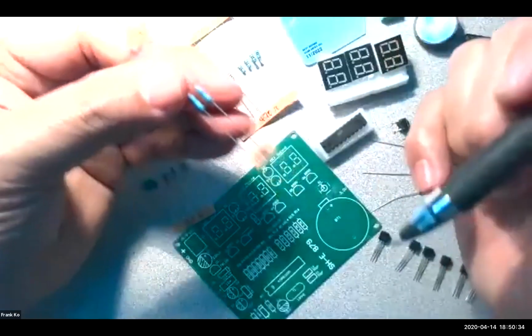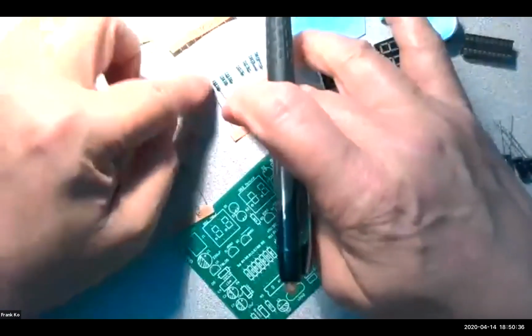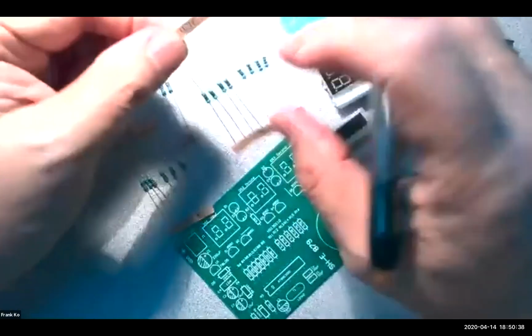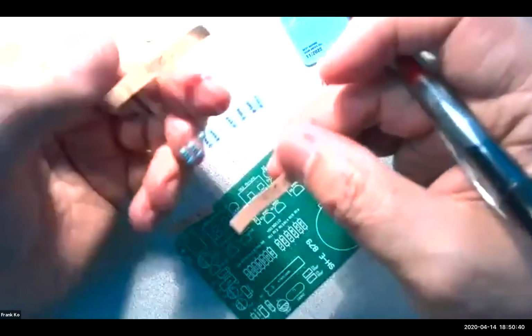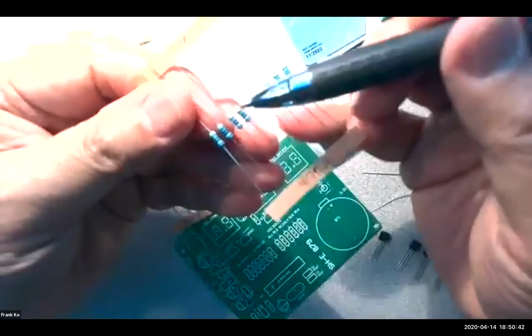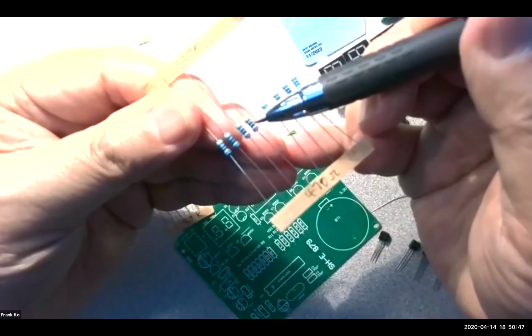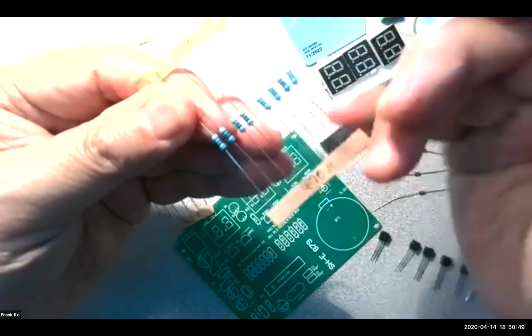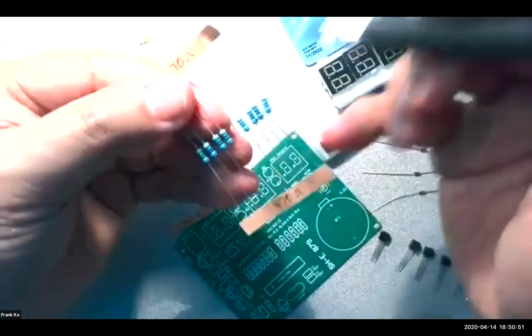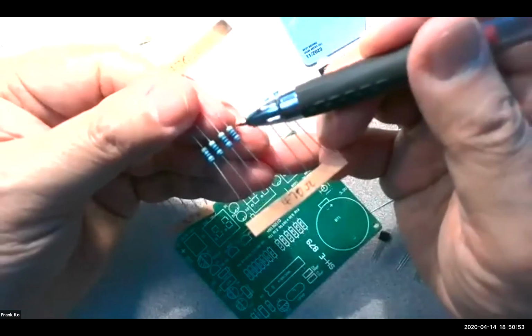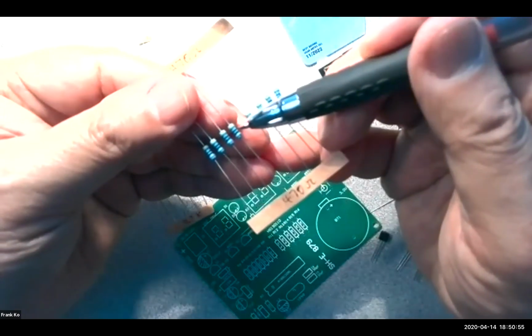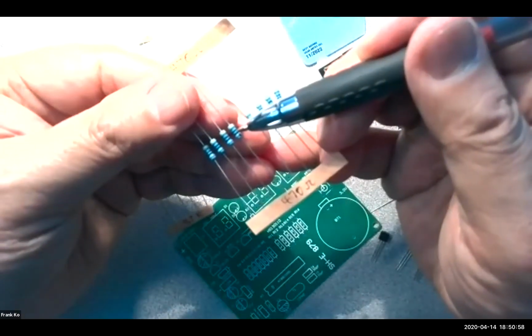Write down 10K and set those aside. And then you want to identify that you have 8 of the 470 ohm resistors. The 470 ohm resistors are identified as yellow, violet, black, black, and brown. Okay. So yellow is 4, violet is 7, black is a 0, so it's 470.